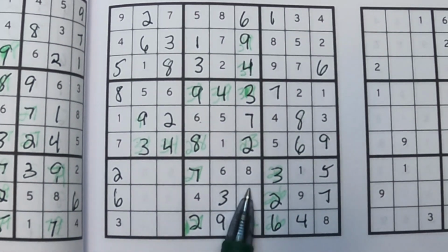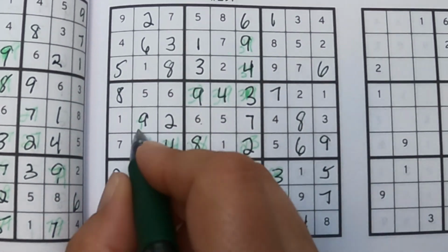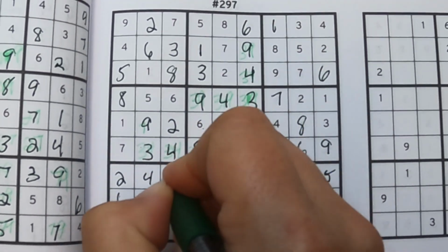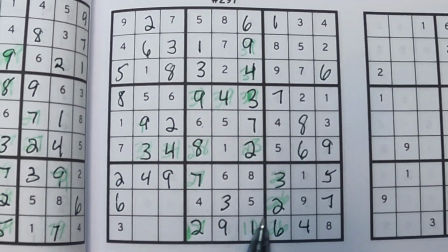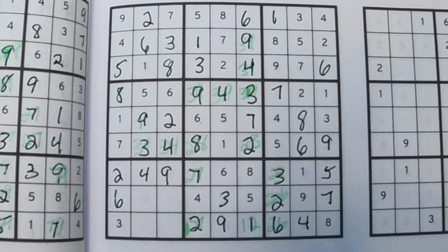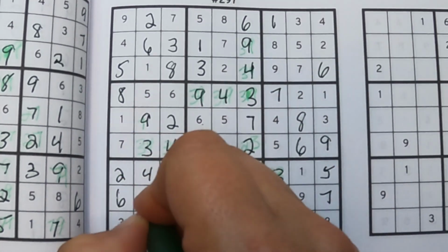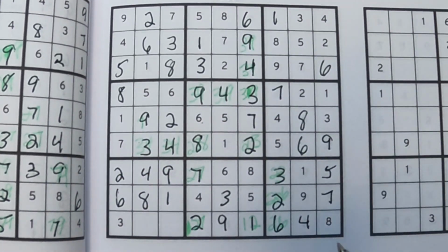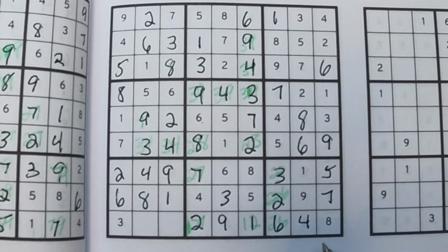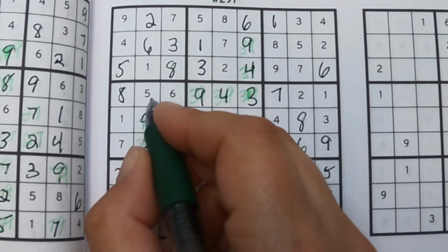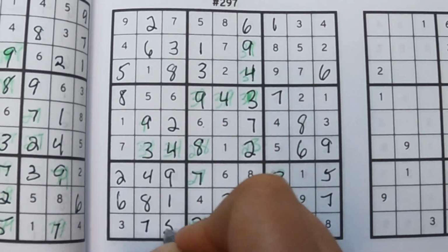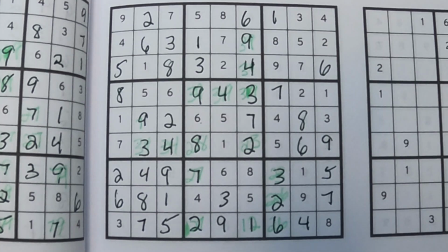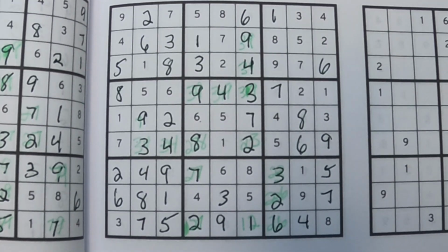For this row now we're missing 4 and 9. We've got a 9 here, so 4, 9. For this row we're missing 1 and 8. We've got a 1 here, so 8, 1. And for this bottom row we're missing 5 and 7. We've got a 5 here, so 7 and 5. And there we have it for today's puzzle.